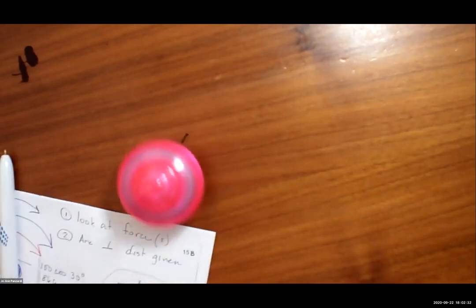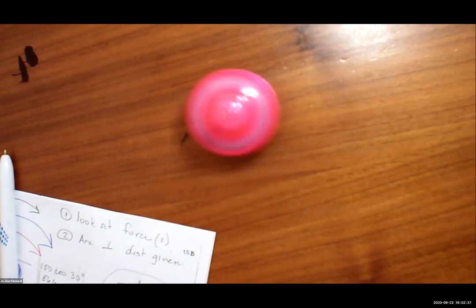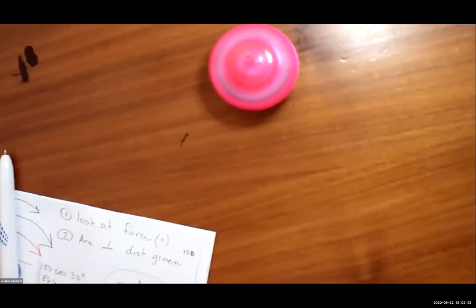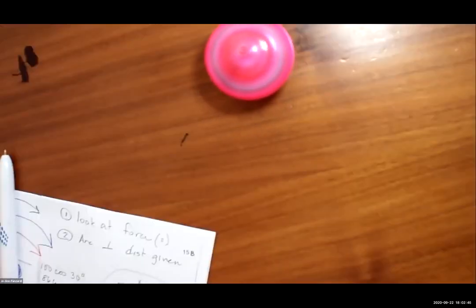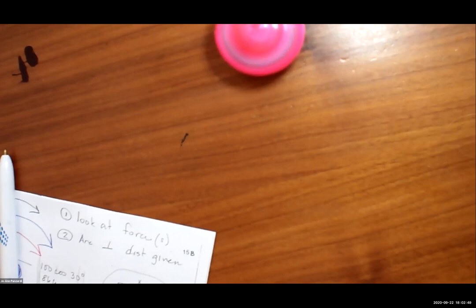Everybody, could you all get a top? Two or three dollars, get a top. Or make a top out of a gumball machine. Okay, get a top for next week. I'll put it in the homework. Get a top. This used to spin. It doesn't, I mean, it used to make a noise.